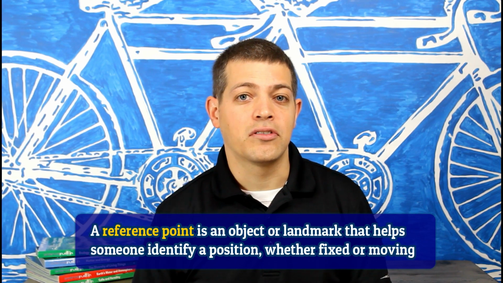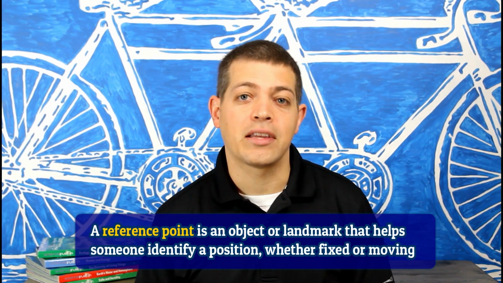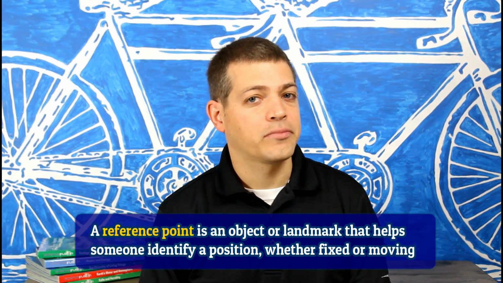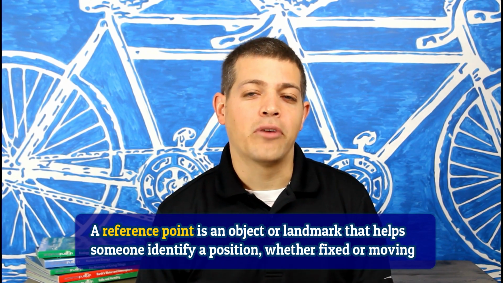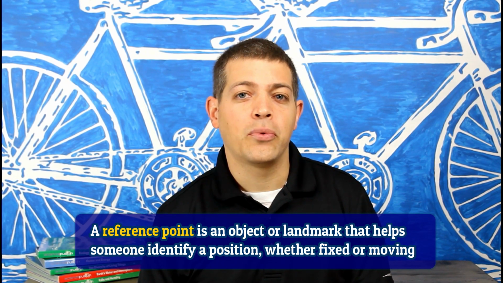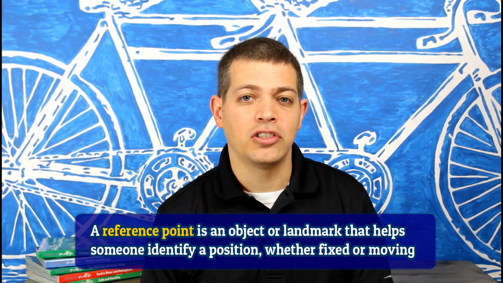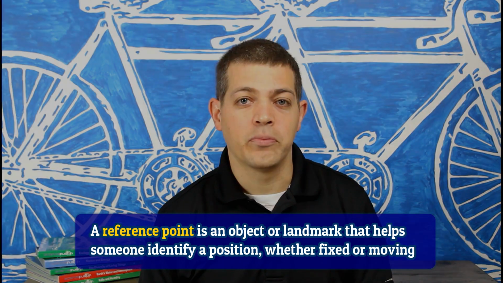Think about it. If I'm moving in regards to something. I'm moving down a street, past houses. If they weren't there, are we actually moving? So a reference point is simply something we are comparing ourselves to, maybe a location, or our motion or movement.